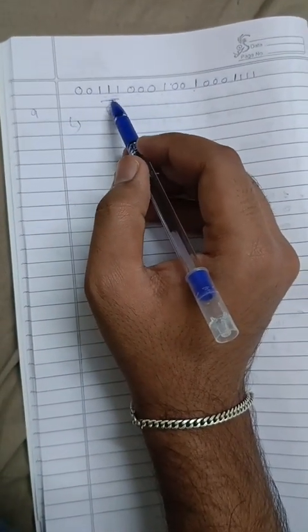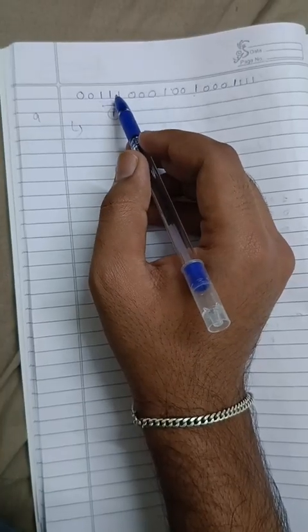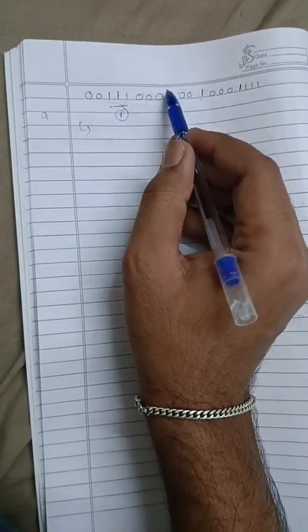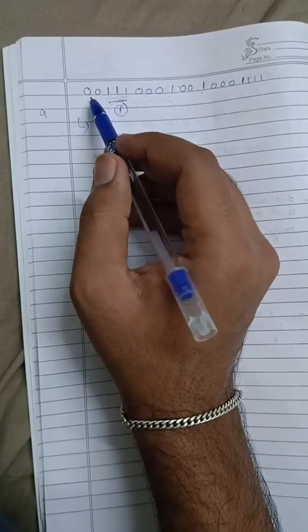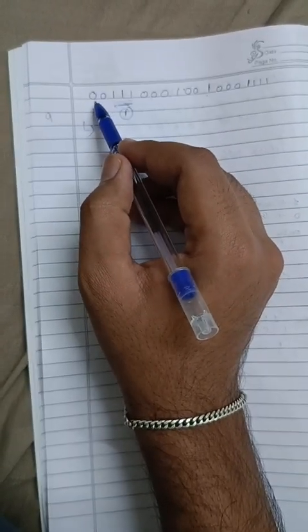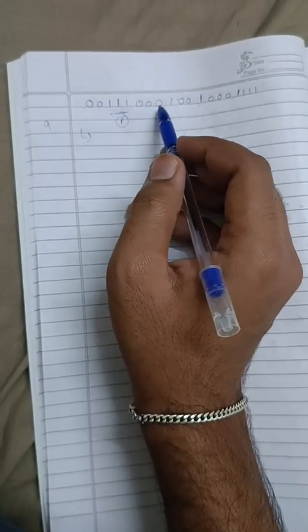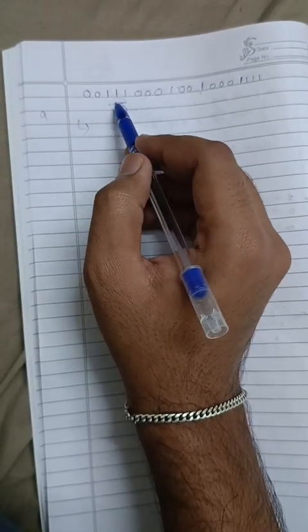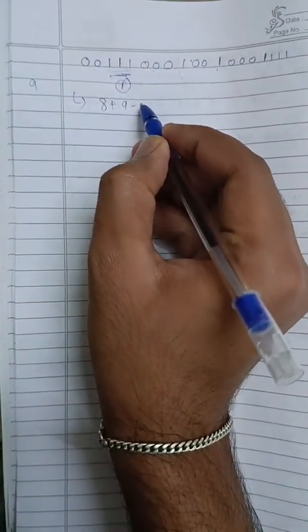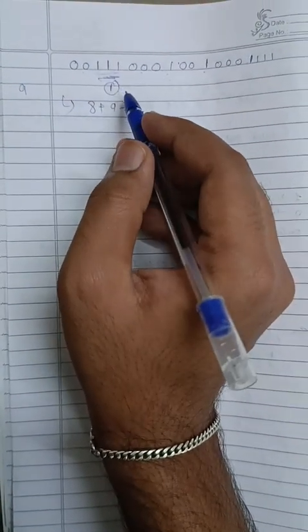Now if I convert these three ones into 0, and again it will be converted to 1, this whole string will be converted to 1 till here. Okay, so the total number of ones will be 1 2 3 4 5 6 7 8. It will be 8, right? So 8 plus 9 minus 3.